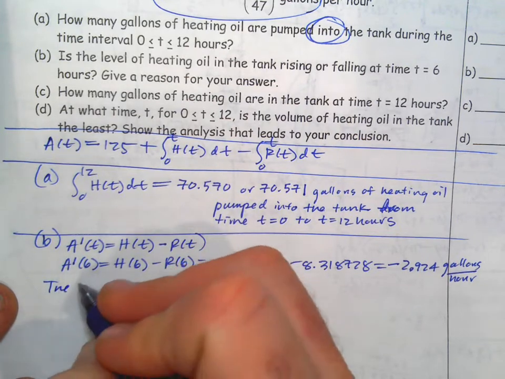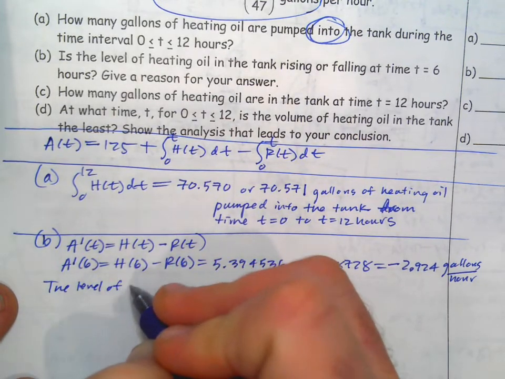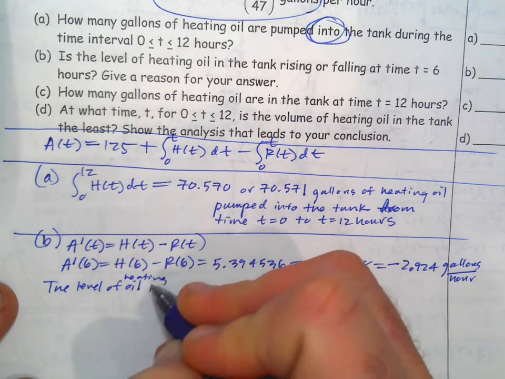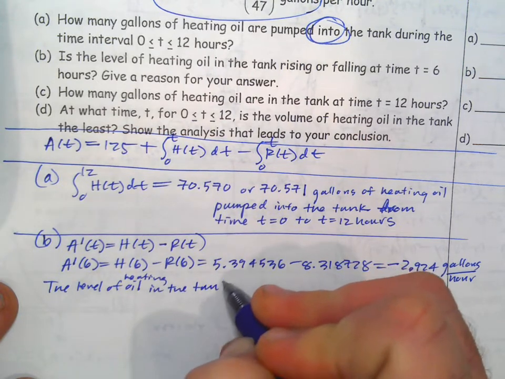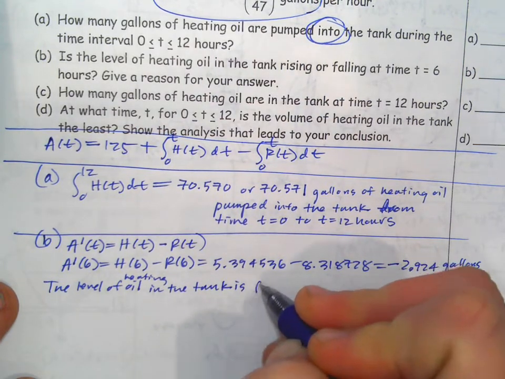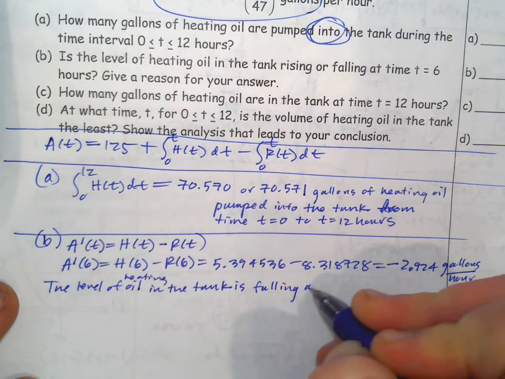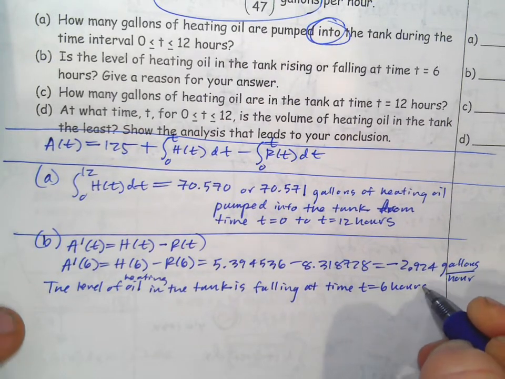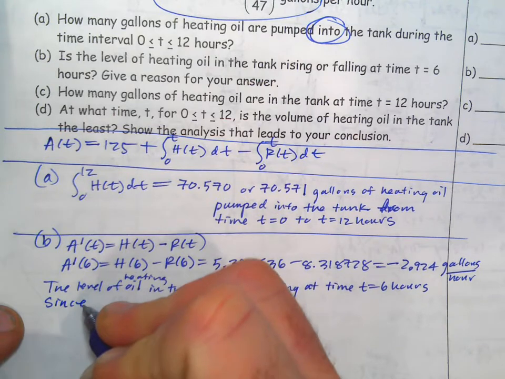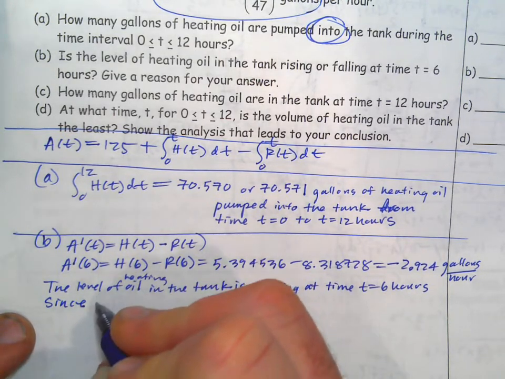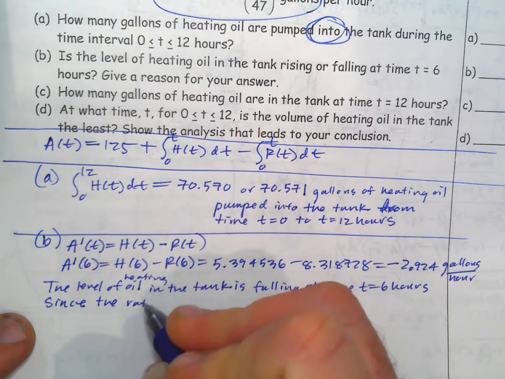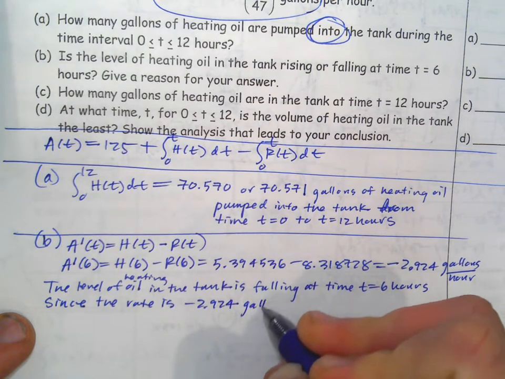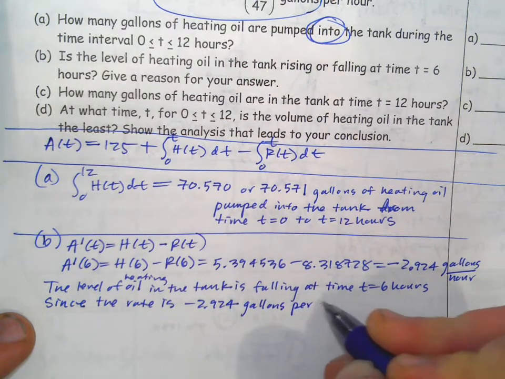So we can say the level of heating oil in the tank is falling at time t equals 6 hours since the rate is negative 2.924 gallons per hour.